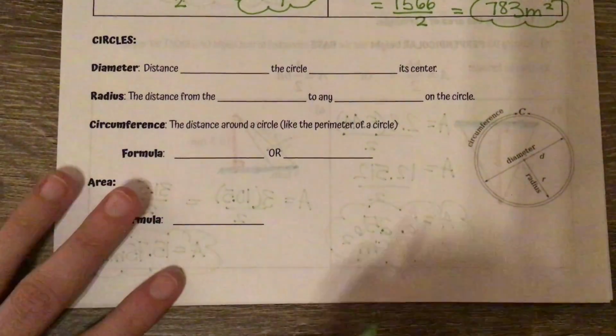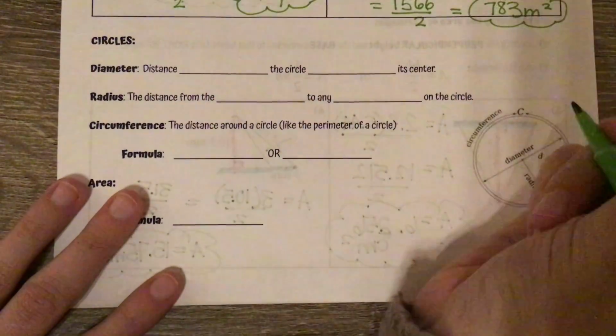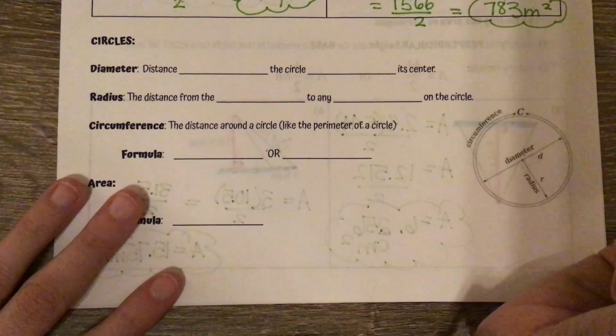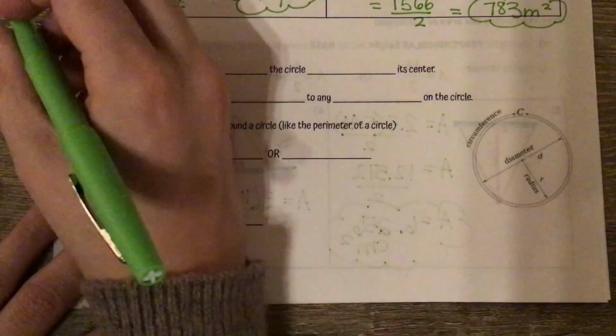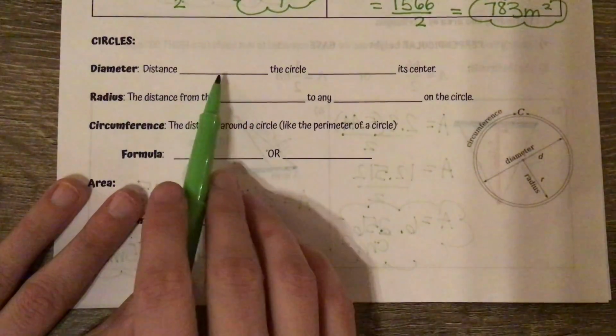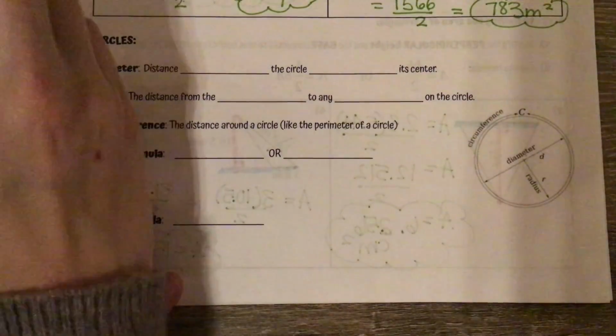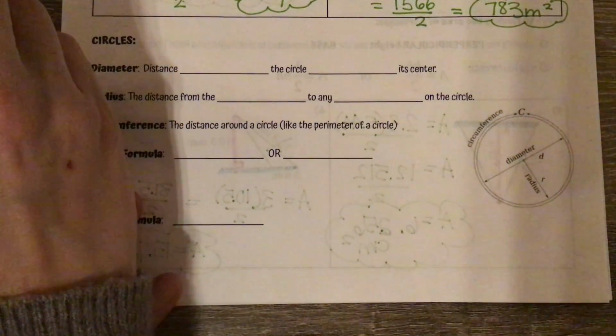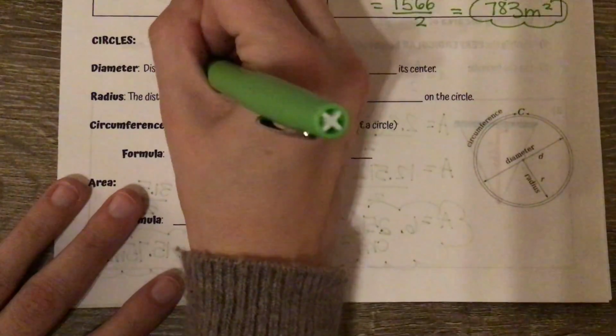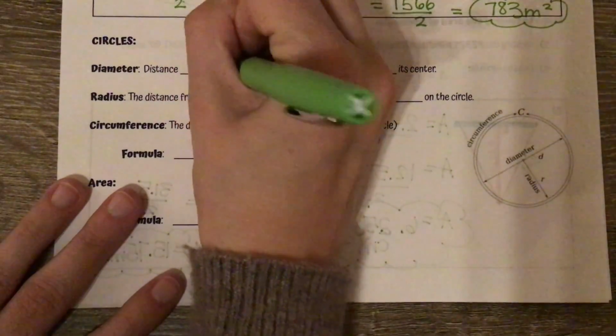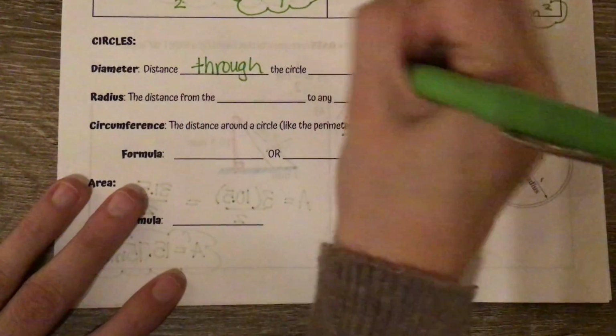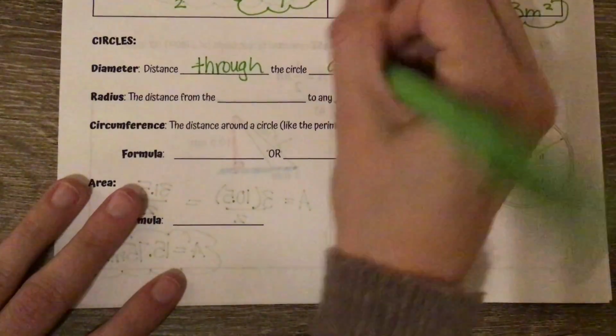A diameter is the distance across the circle through its center.